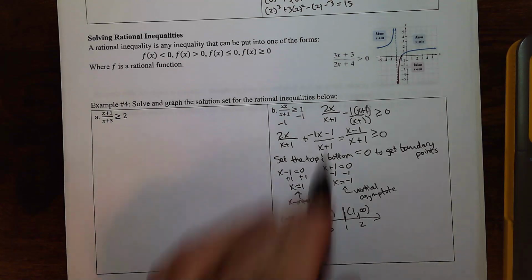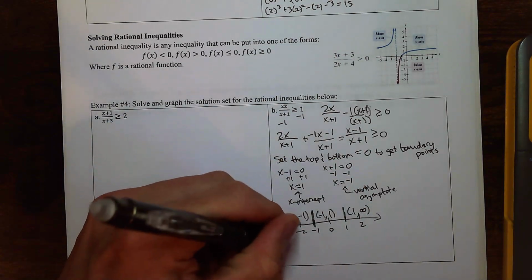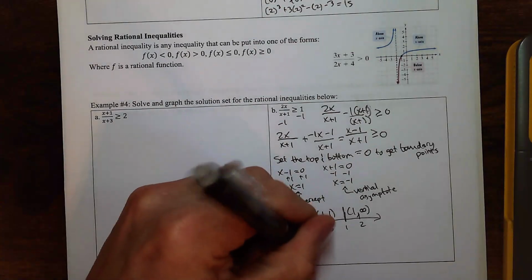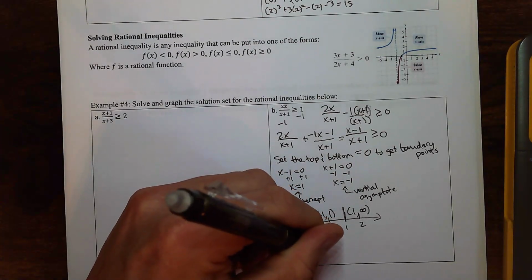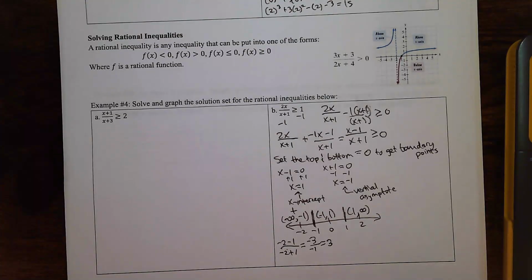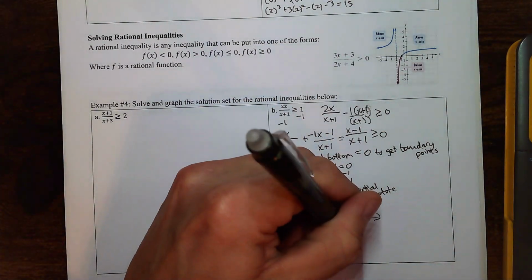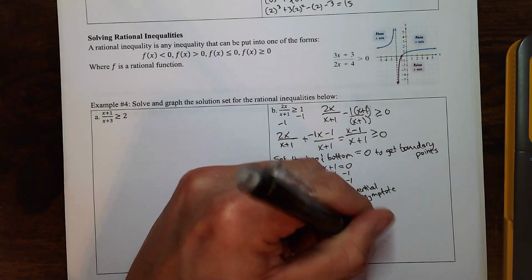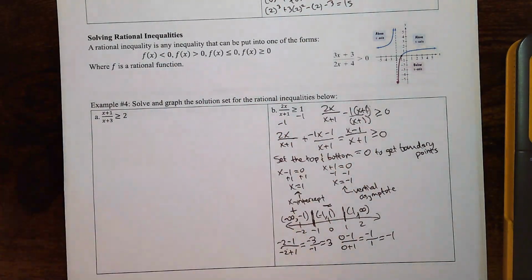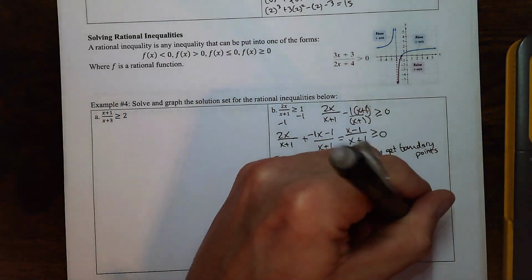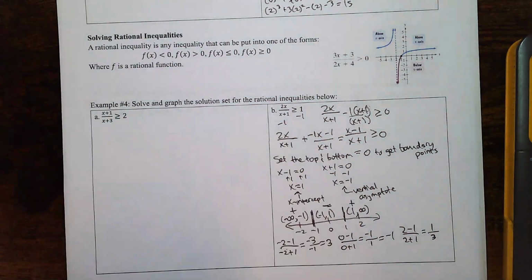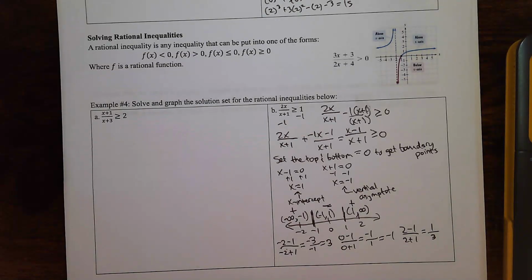So remember, my simplified version was x minus 1 divided by x plus 1. So -2 minus 1 divided by -2 plus 1. -2 minus 1 is -3 divided by -1. So that's +3. So that's going to be positive. Okay, let's do 0 next. We like 0. 0 minus 1 divided by 0 plus 1. -1 divided by +1, which is -1. So this one's negative. Let's do 2. 2 minus 1 divided by 2 plus 1. 2 minus 1 is 1. 2 plus 1 is 3. So that's positive.